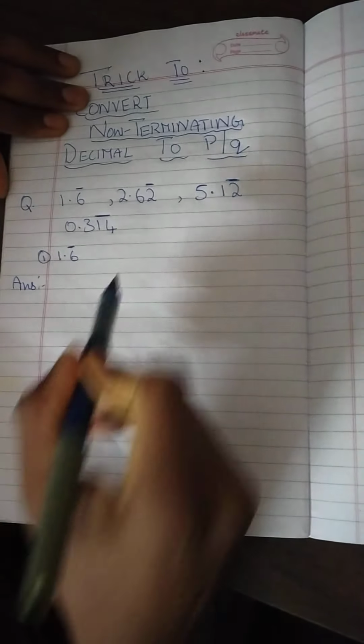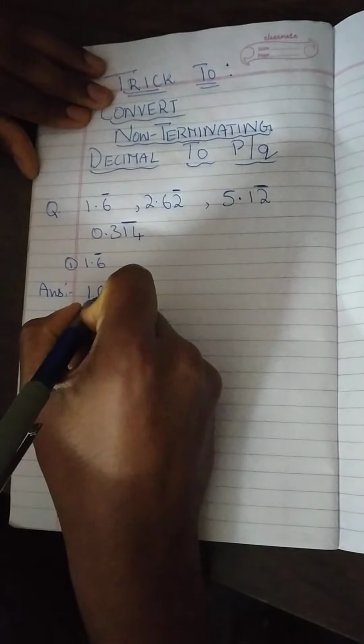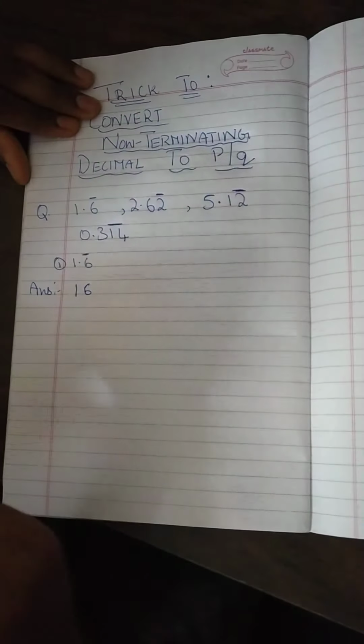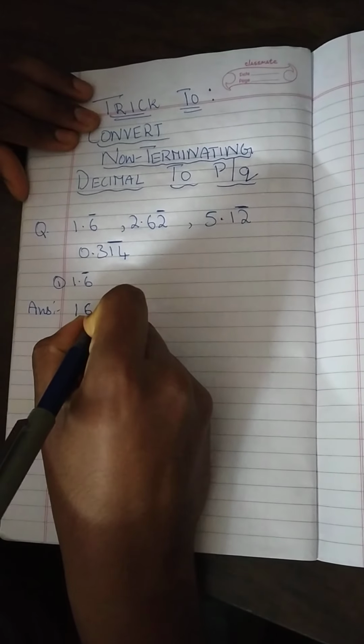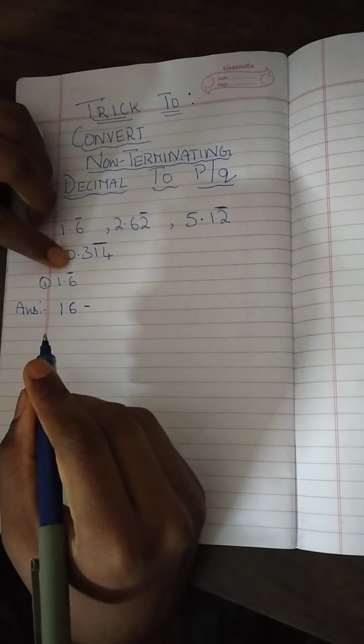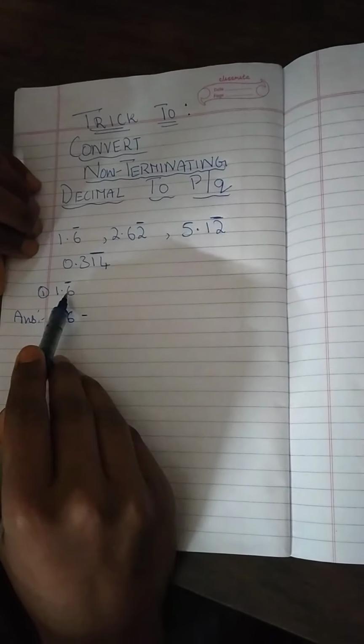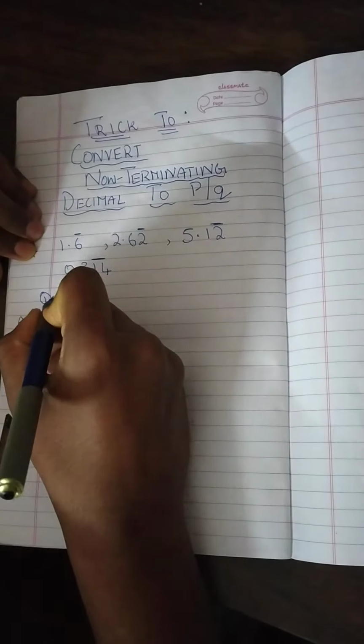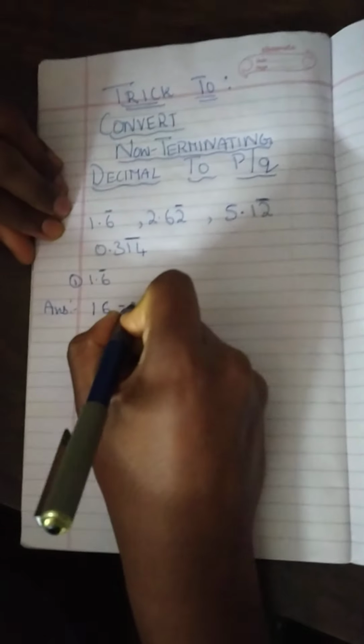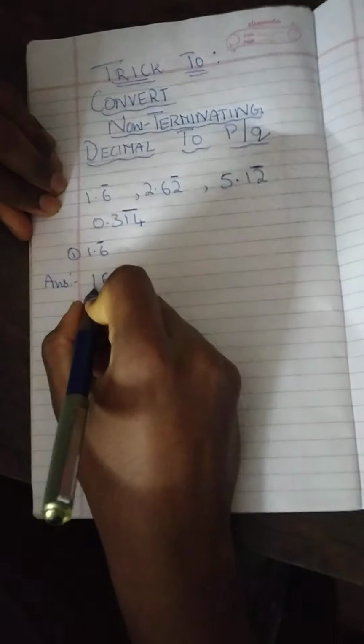So the first step is that write all the digits in order. So 1 and 6. Okay, write it. Next, you should subtract the digits which do not have a bar. So in this 1 6, the digit which does not have a bar is 1. So subtract 1.